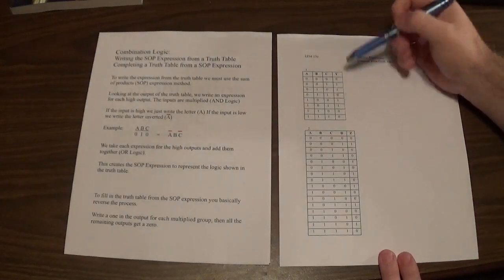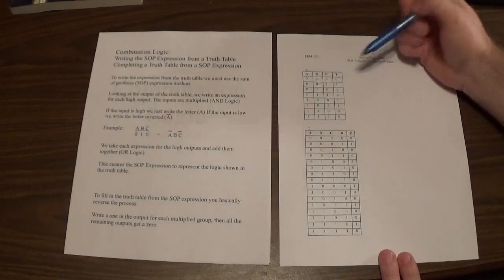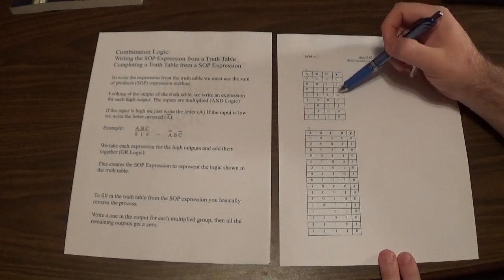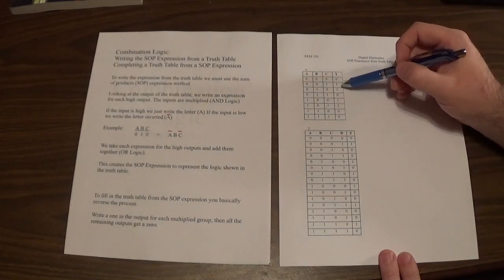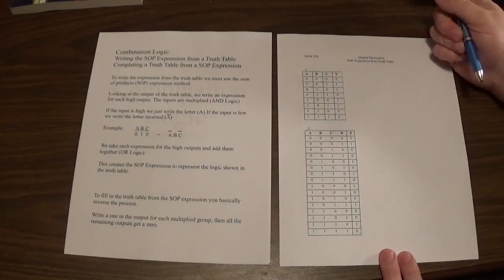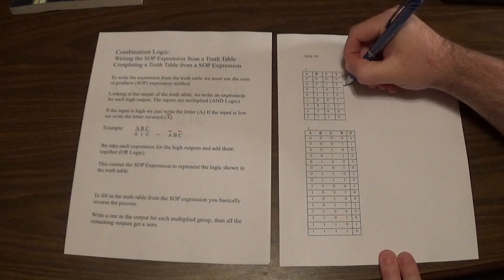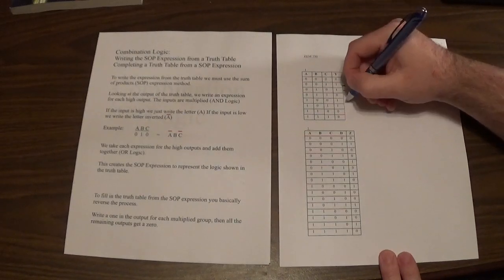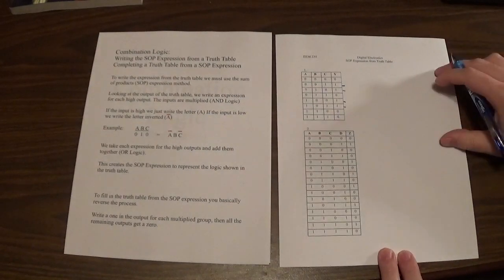So in this first example, I have 3 inputs, just calling them A, B, and C, and output is Y, and then here is the results for output Y. So I have 0, 1, 1, 0, 1, 1, 0, 0. So again, I only need to focus where the high outputs are. So that's here, here, here, and here. So I'm going to have 4 groups.